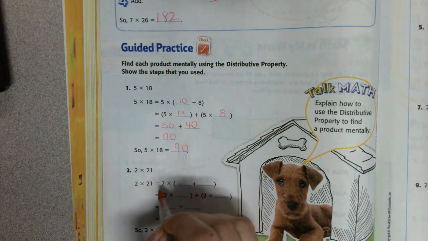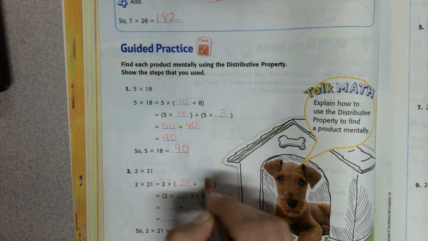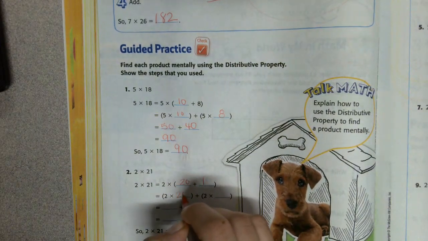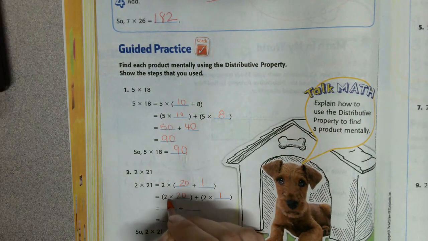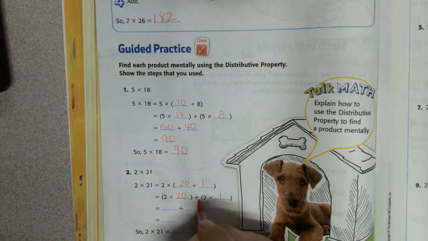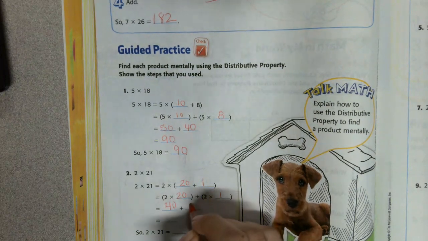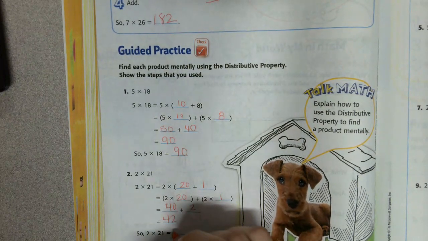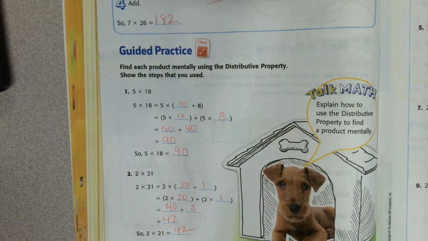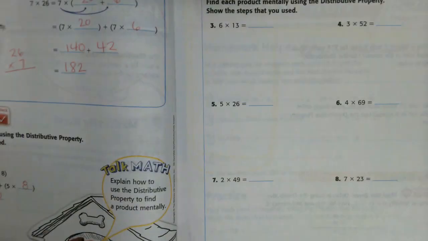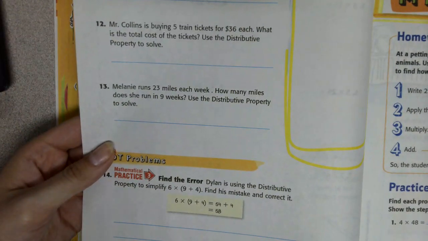2 times 21. 21 is 20 plus 1. We're going to do the distributive property and break it apart. So 2 times 20 plus 2 times 1. 2 times 20 is 40. 2 times 1 is 2. The answer is 42. And that's it. Okay? Please show your work when you're doing this. You are going to be doing hot problems today, and then complete your homework.